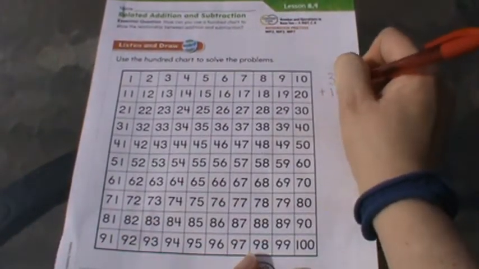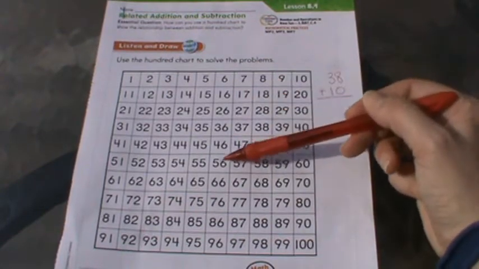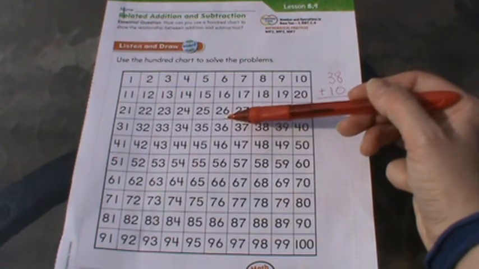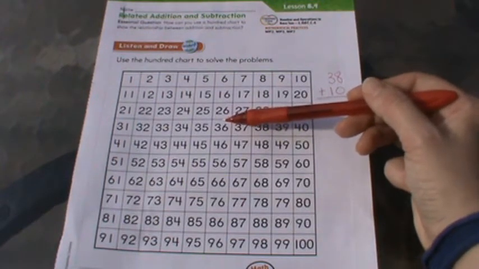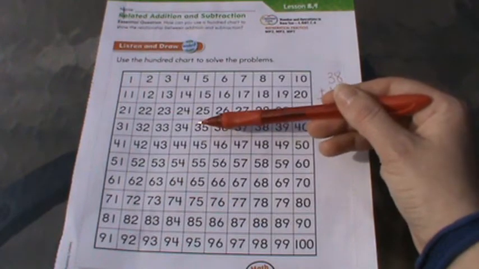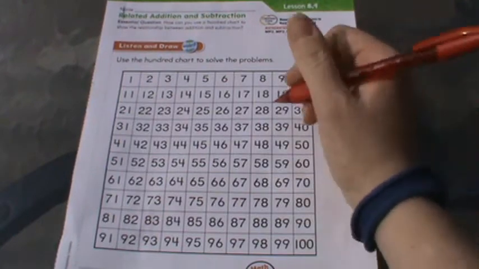38 plus 10 more. So for my students, you know that if you go straight down, that's going to be 10 more. If you go straight up, it's going to be 10 less. If you go to the right, that's 1 more. If you go to the left, that's 1 less. So we're starting right here at 38.